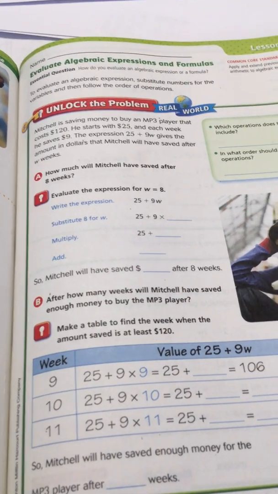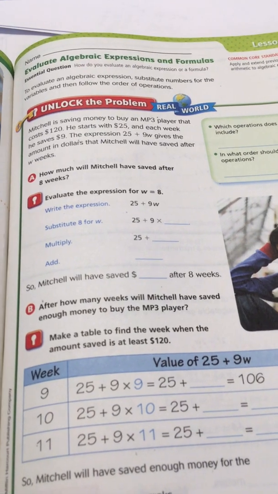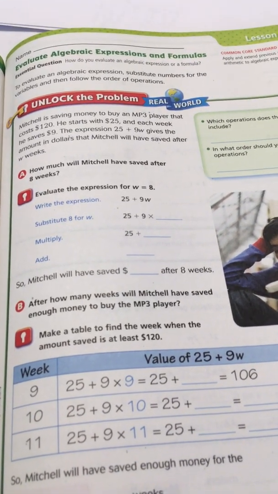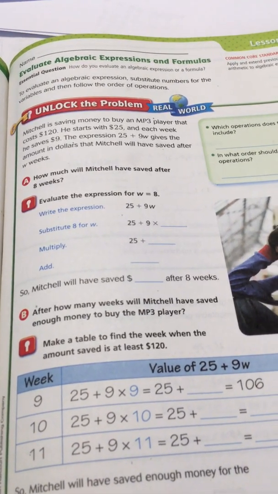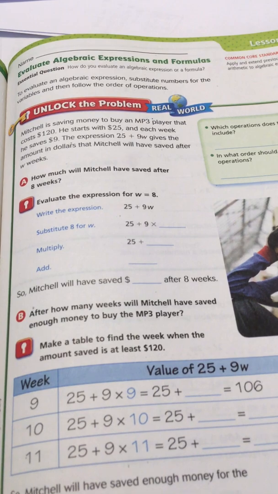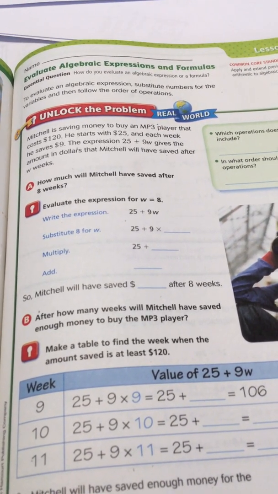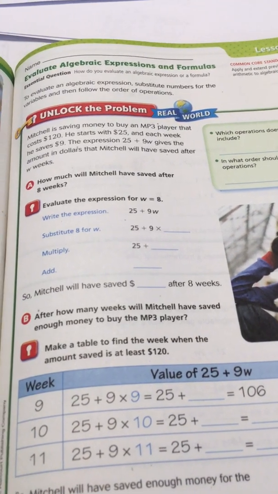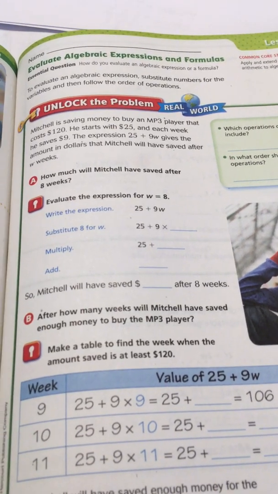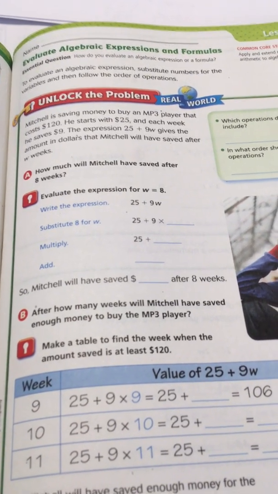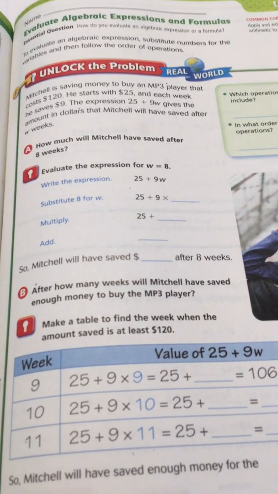Mitchell is saving money to buy an MP3 player that costs $120. He starts with $25 and each week he saves $9. The expression 25 plus 9W gives the amount in dollars that Mitchell will have saved after W weeks. They want to know, how much will Mitchell have saved after 8 weeks? So they're telling you to evaluate the expression for W is equal to 8.